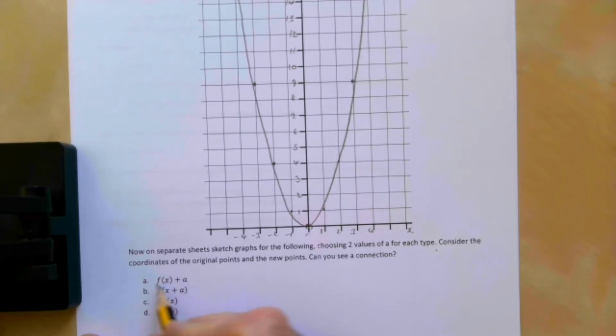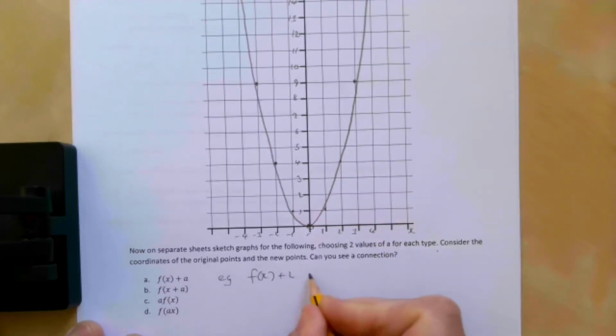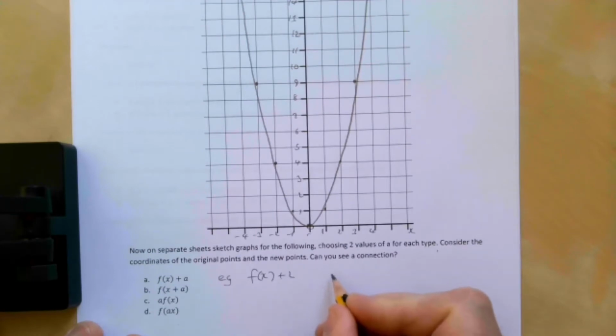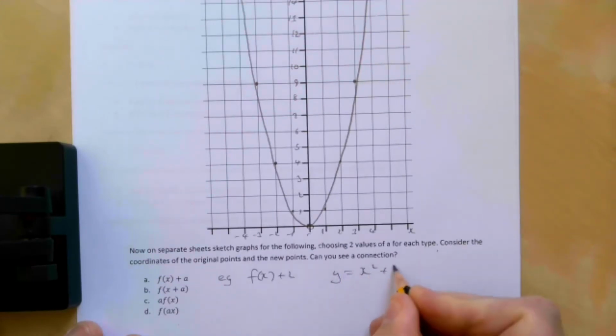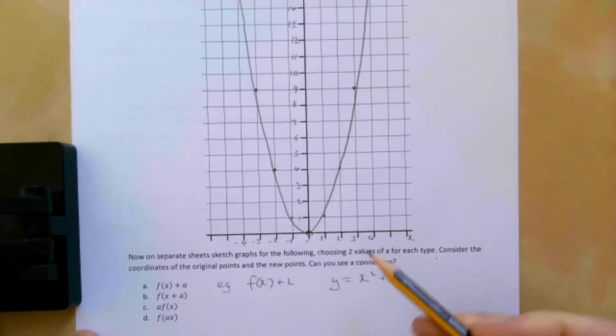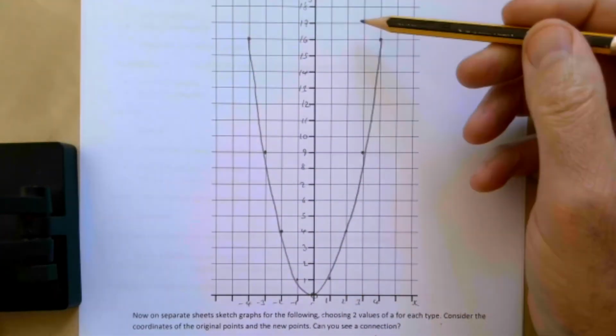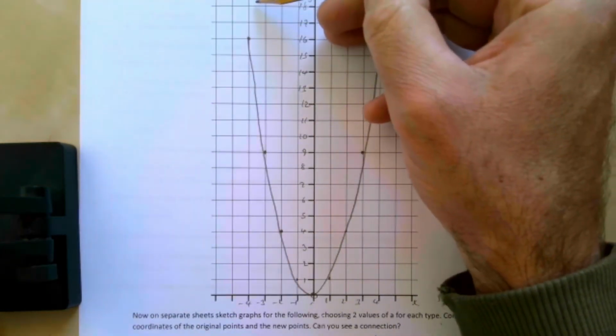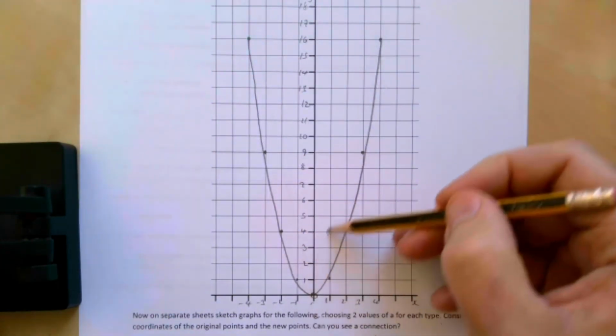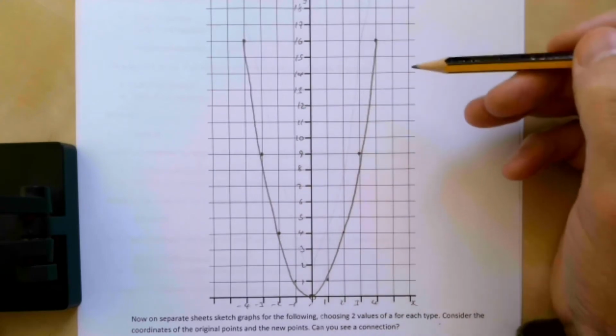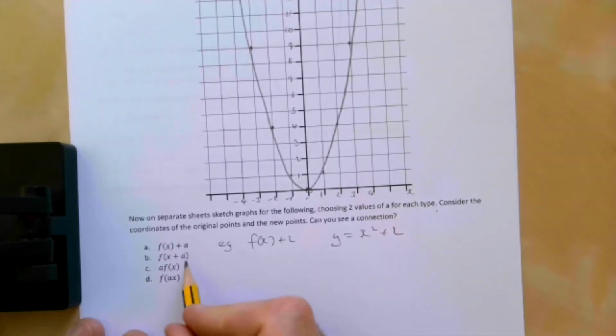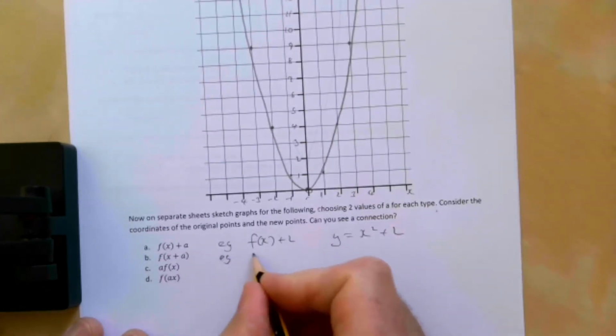And what you'll find is if you plot this, say we plot f of x plus 2, what does that mean? If f of x is y equals x squared, then we're going to plot y equals x squared plus 2. And what you'll find is it's exactly the same graph, exactly the same shape, however it's moved up 2. So everything's kind of been moved up by 2 coordinates.